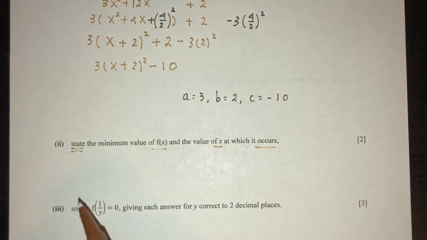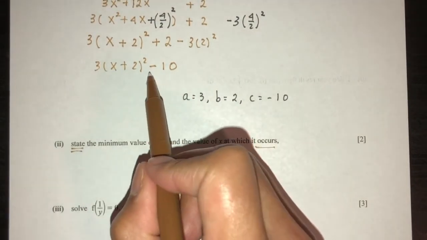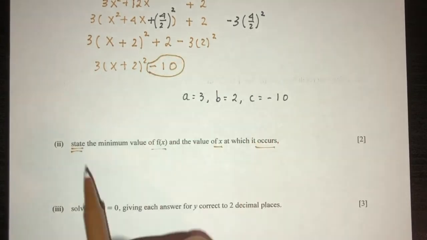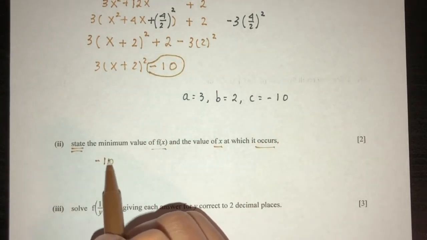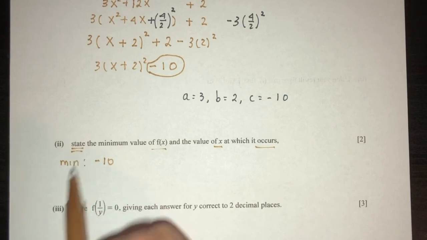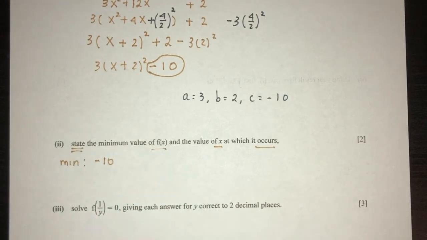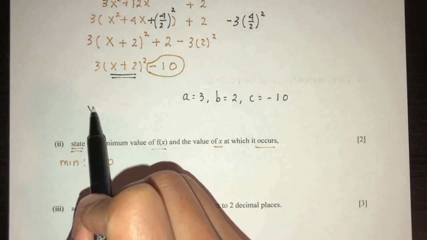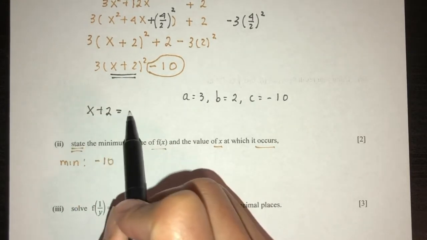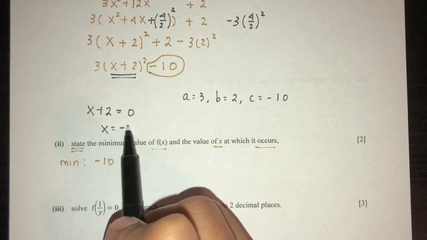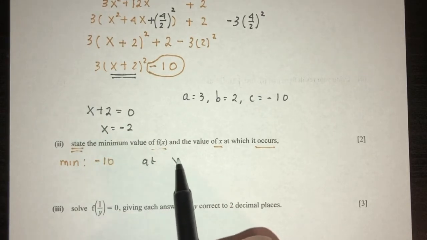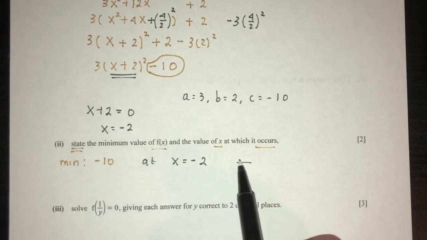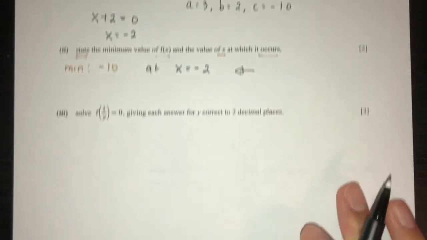So according to this, the minimum value has to be the one in the end, which is minus 10. That's the minimum value. And what is the value at which it occurs? You have to look at this inside. The value will be x plus 2. You have to equate that to 0. x will be minus 2. So write x equal to minus 2. That will be part 2.